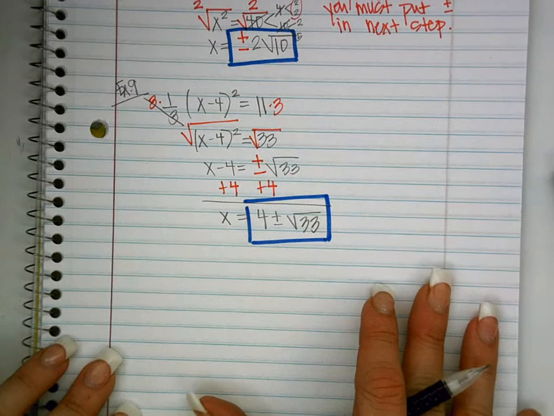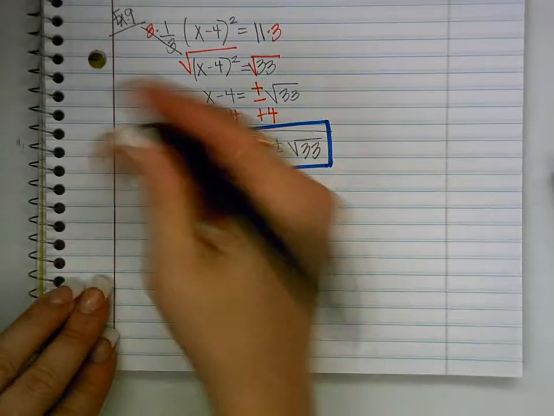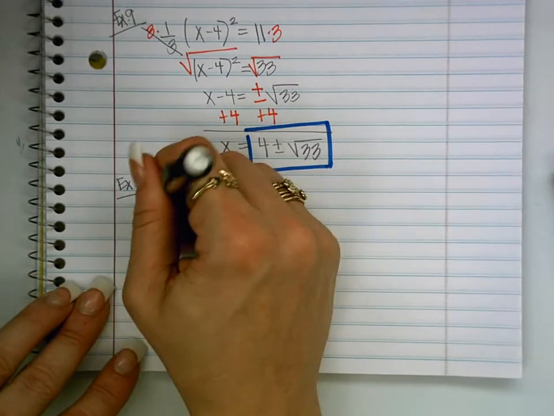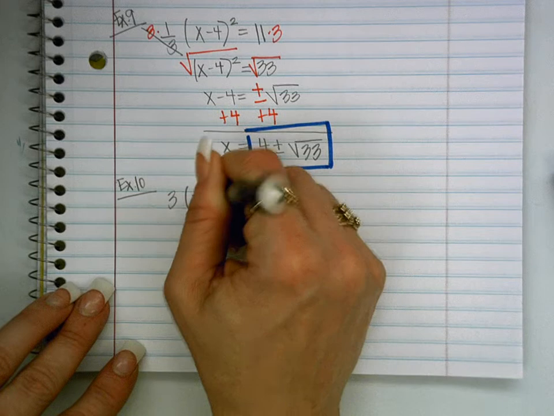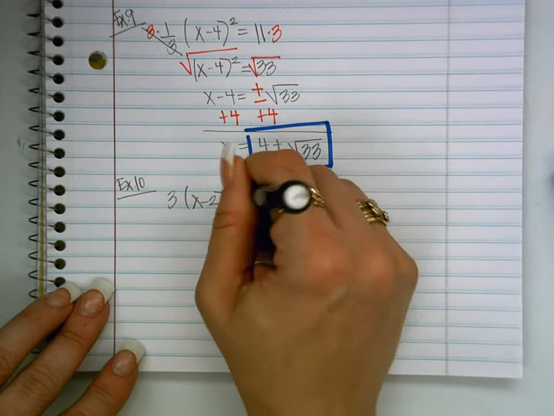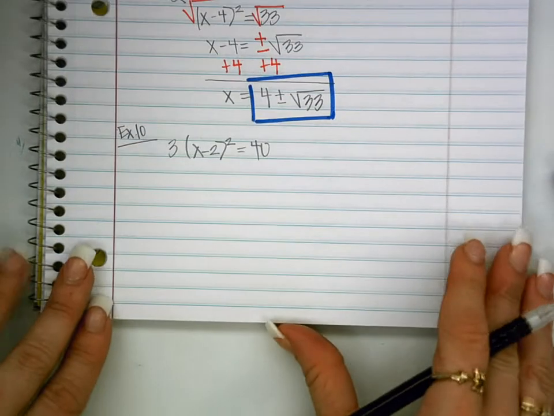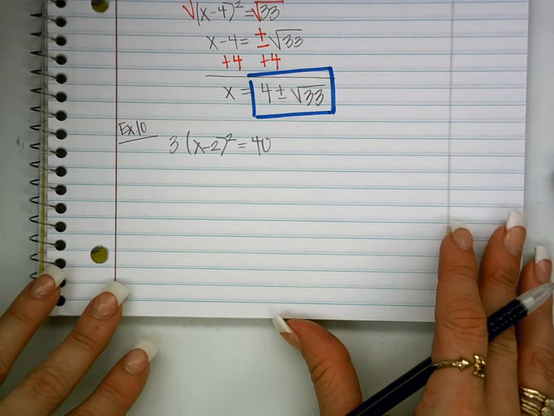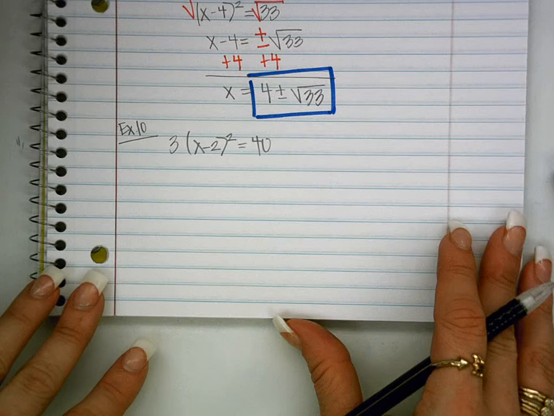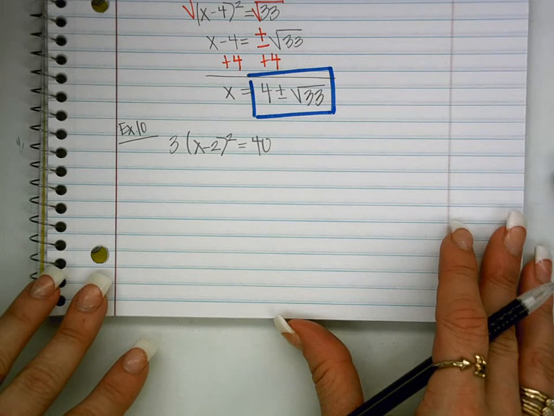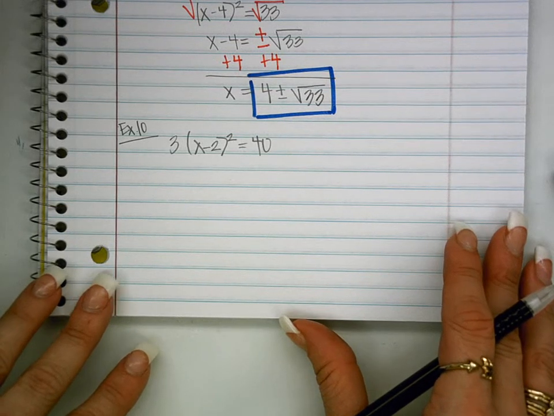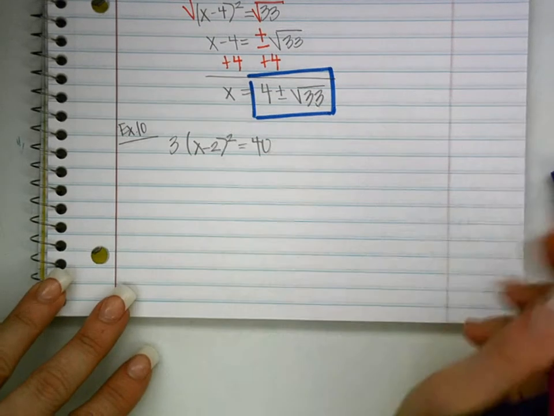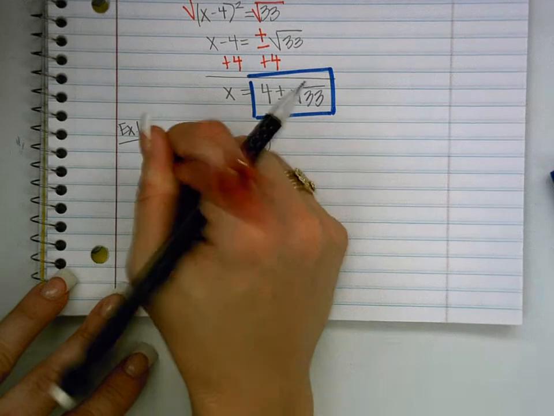Okay, one more for you and then we'll be done. Last one, number 10. Simplify 3 times x minus 2 squared equals 40. First thing you want to do is undo this 3. So how do you undo something attached by multiplication? Divide both sides. So divide both sides by 3.